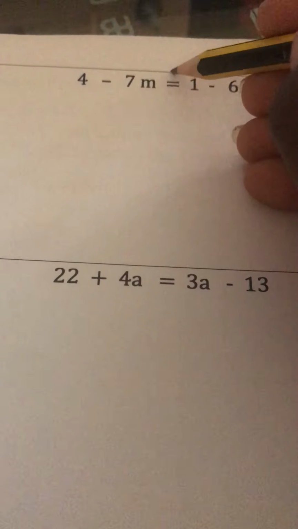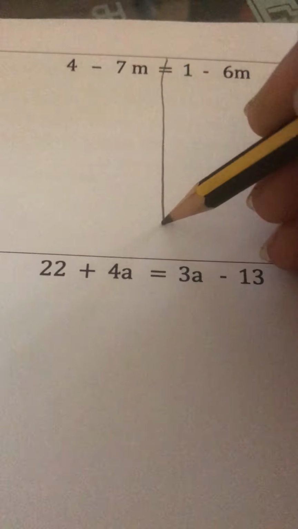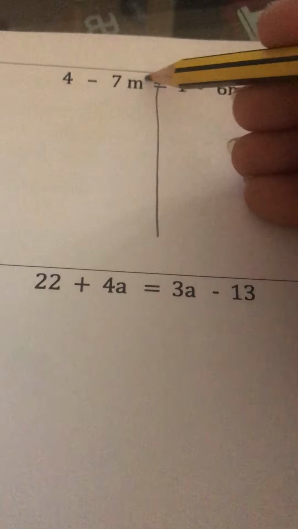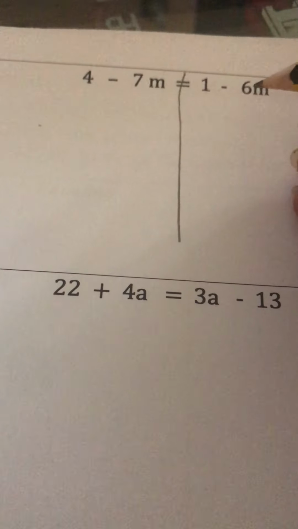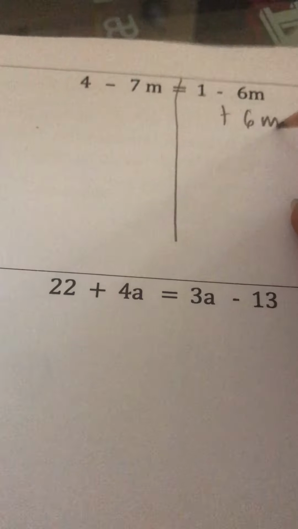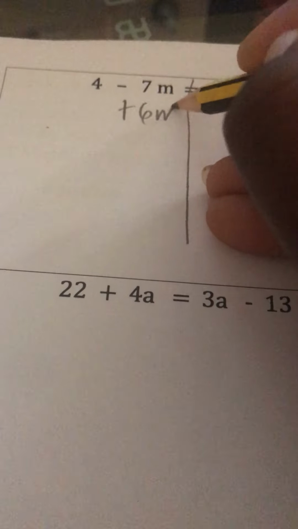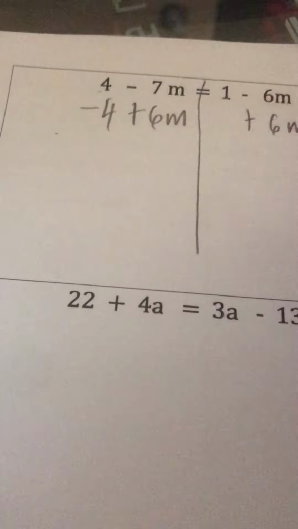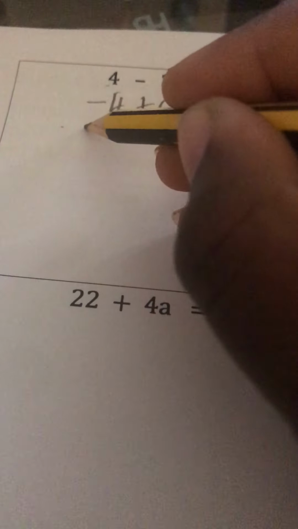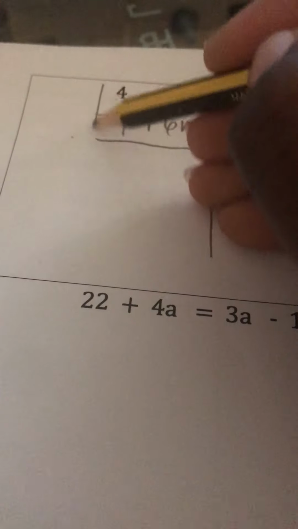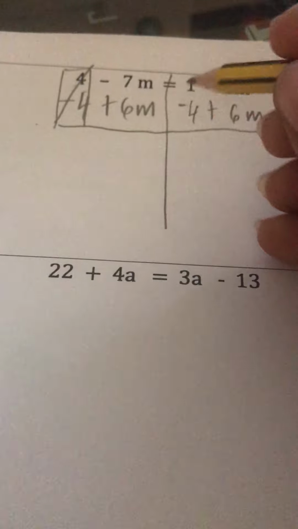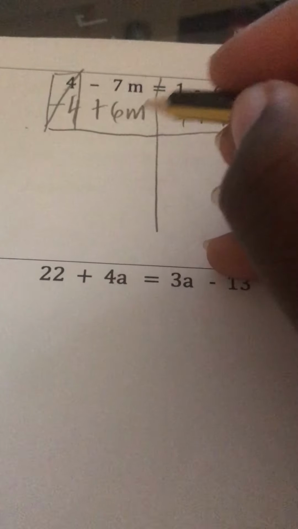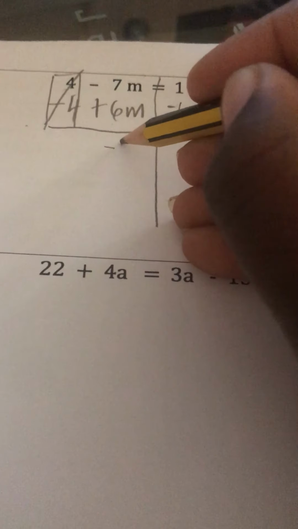All right. These ones I will just solve. You will check by yourself. So letter and number this way. Letter is negative, so I will write positive. Number is positive, so I will write negative. Okay, this goes away. What do we have? Negative 7 plus 6, that should be negative 1m.